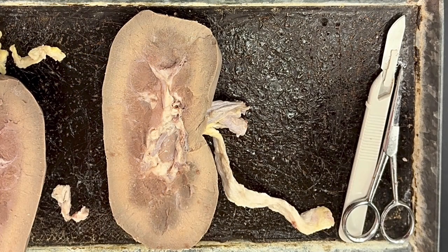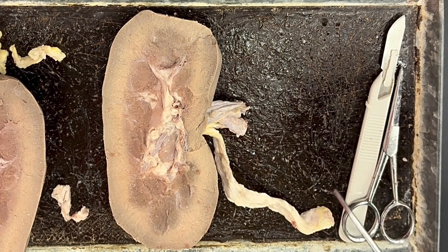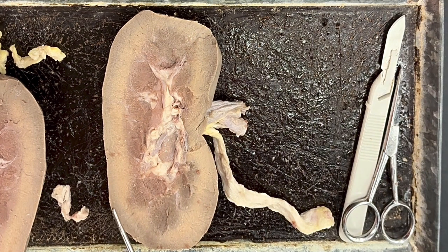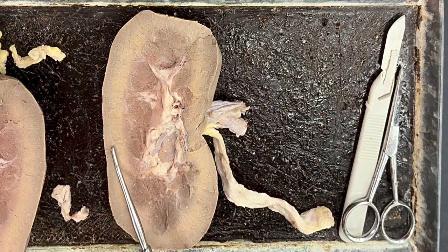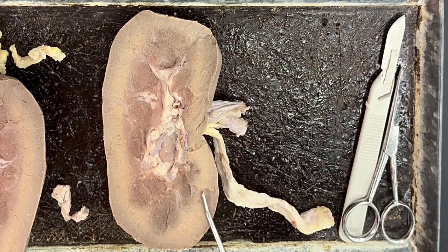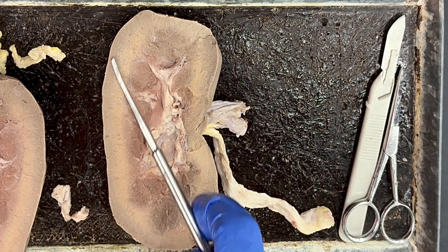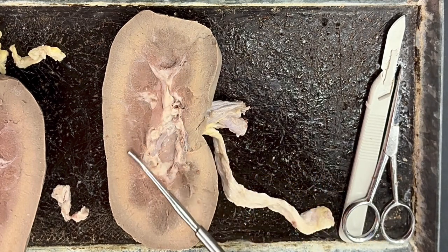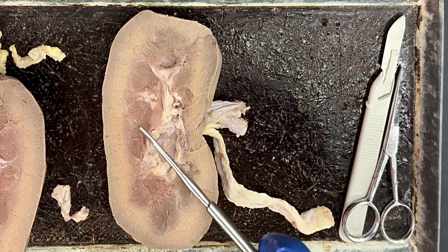Now that we've made that frontal or coronal cut, we can see that the inside of the kidney has this outer cortex. So that's what we can see as this outer layer here. And then next we have the inner medulla.